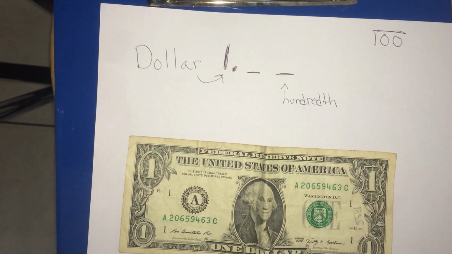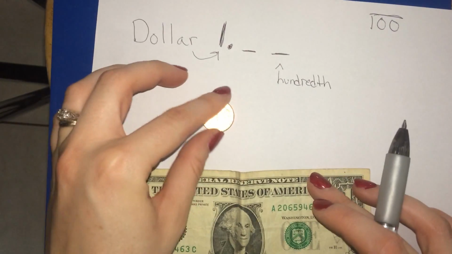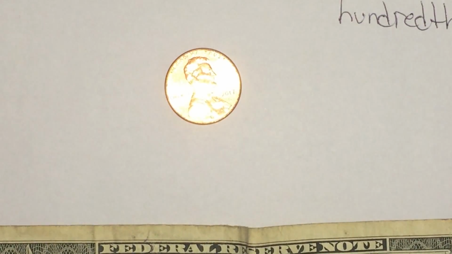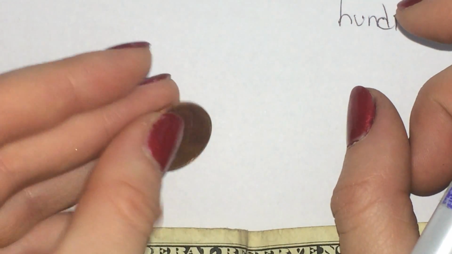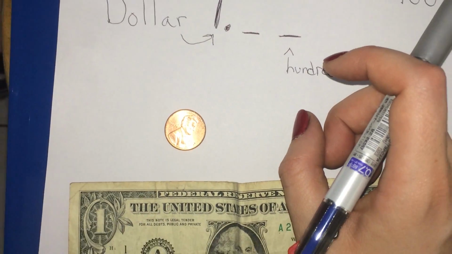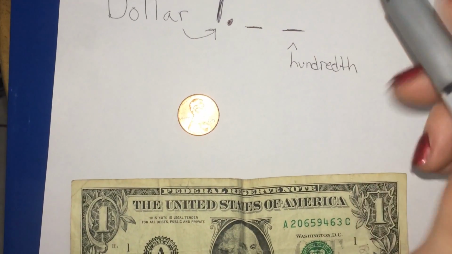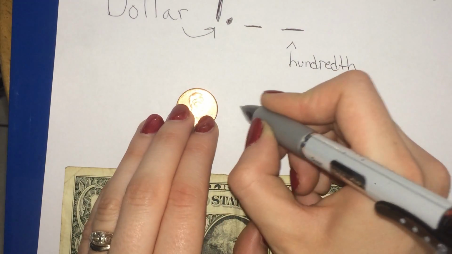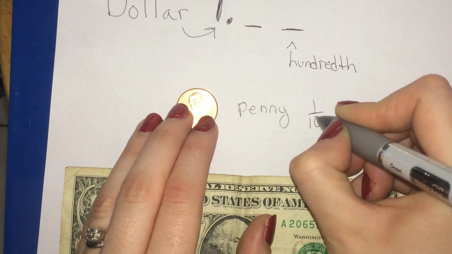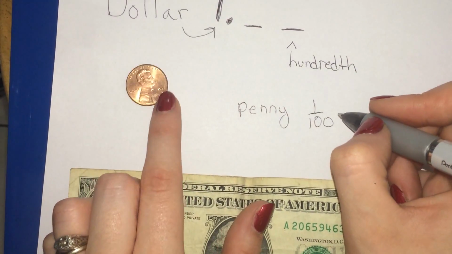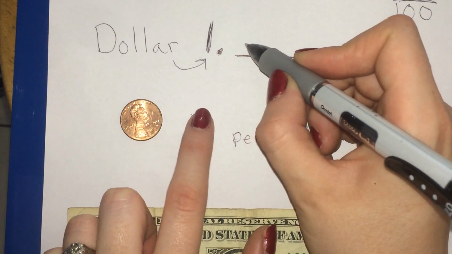And a penny looks like this. And this represents 1 out of 100. Penny is 1. So you need 100 of these to make a dollar.